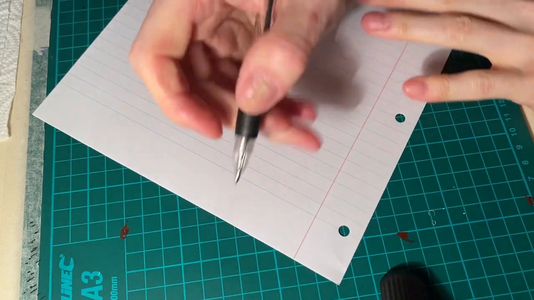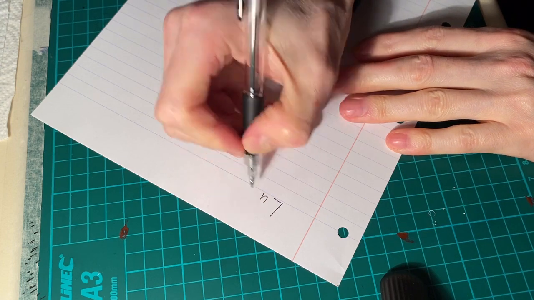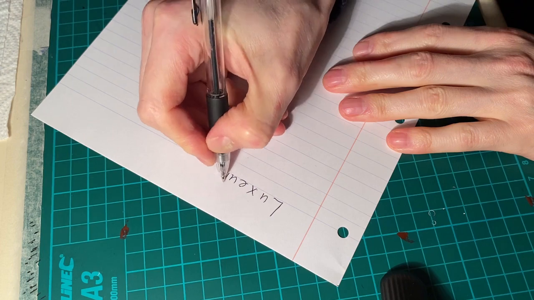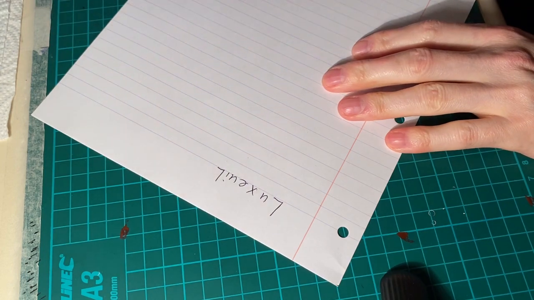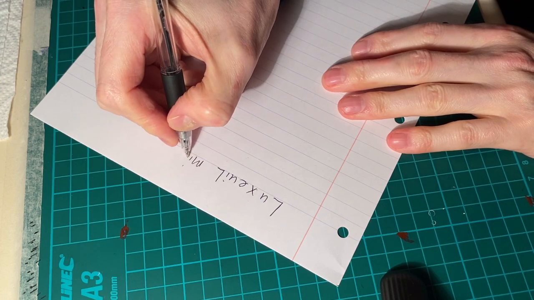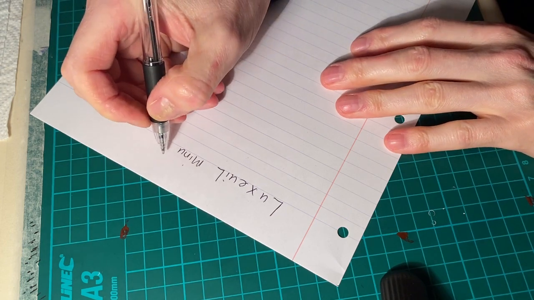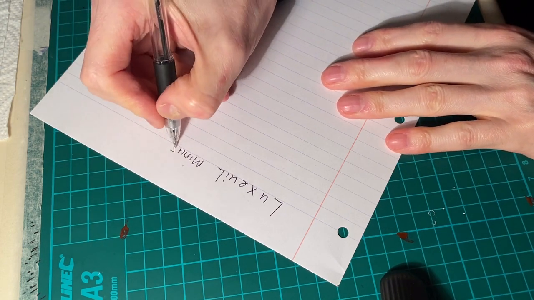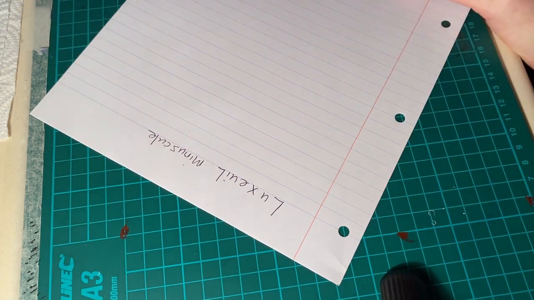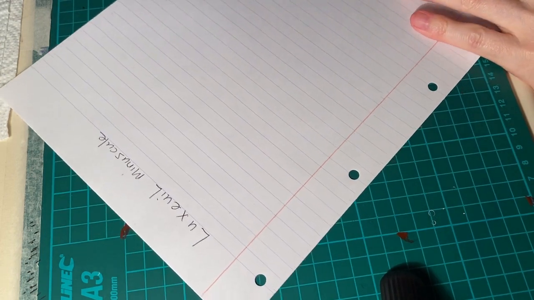L-U. So it's L. Come on, work. L-U-X-E-U-I-L. Luxeuil minuscule. So we'll put that in, because this is my first ever time doing this script. Minuscule. M-I-N-U-S-C-U-L-E. So there's what I said I would do.